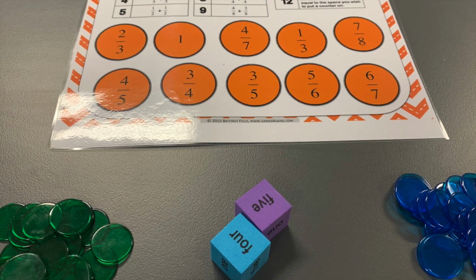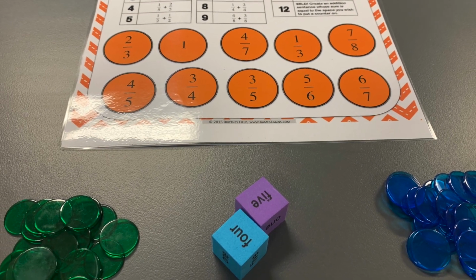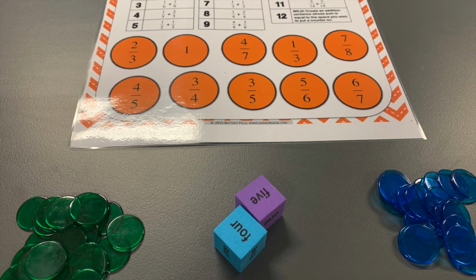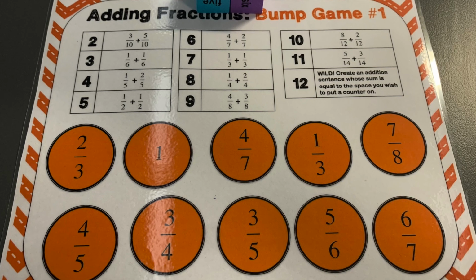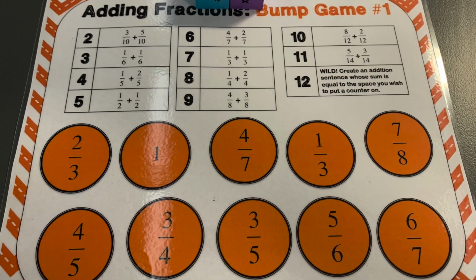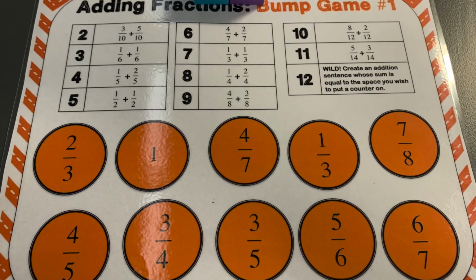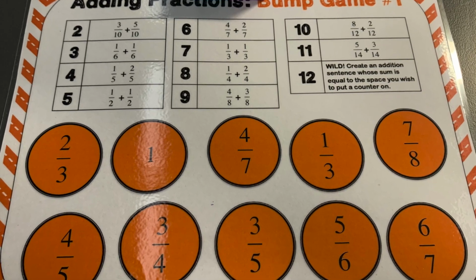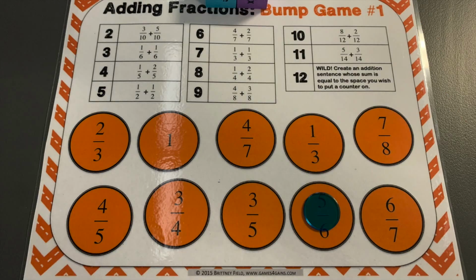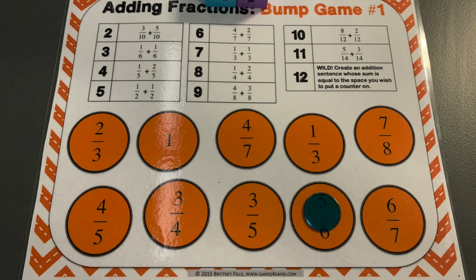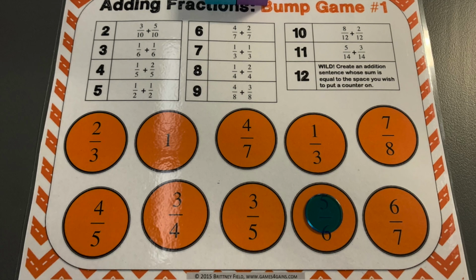Now my second activity is called Fraction Bump. This is a great little lesson closer which I got off of Teachers Pay Teachers. To play, 2 students get 20 counters each, 2 dice and a game mat. Now the aim of the game is to control as many of the answer circles as you can. To control a circle, you need to roll the dice and answer the associated question up the top. Once you've got the answer correct, you can put a counter down.